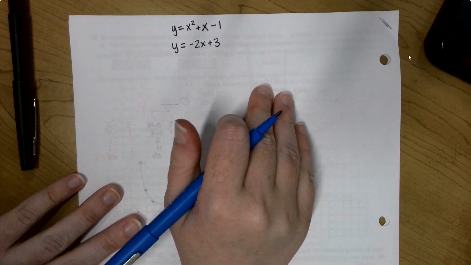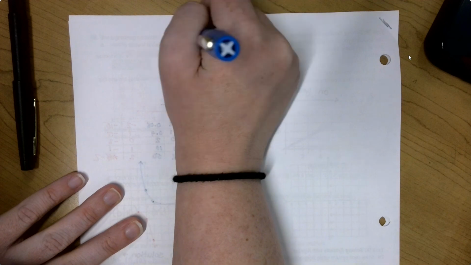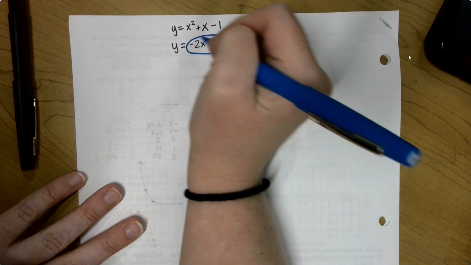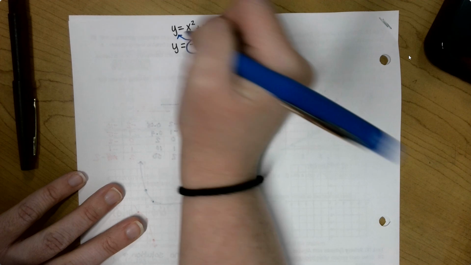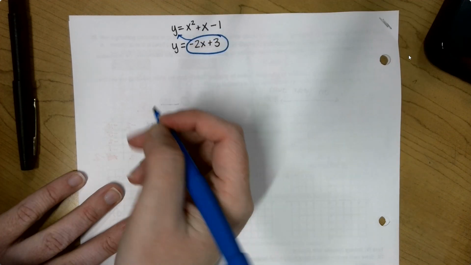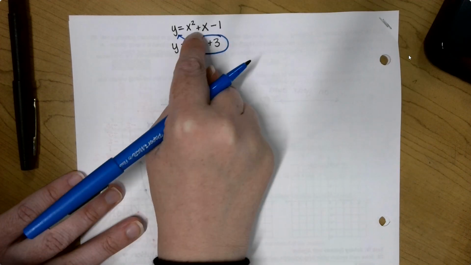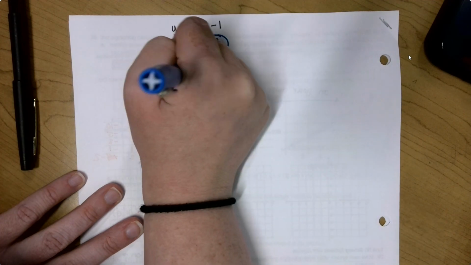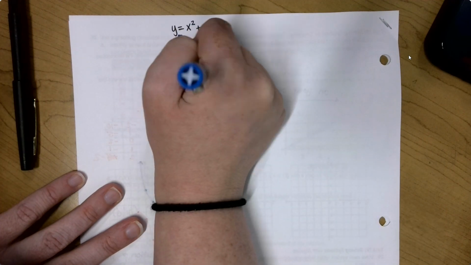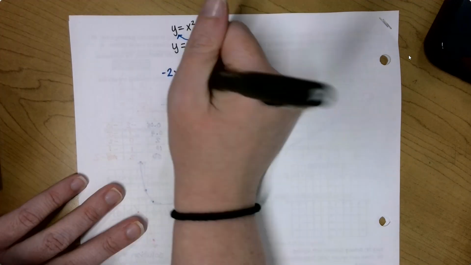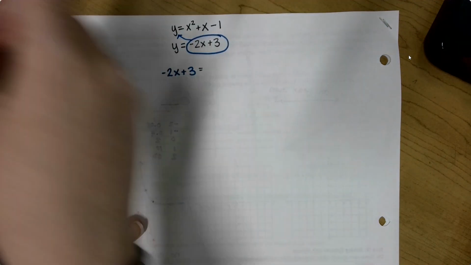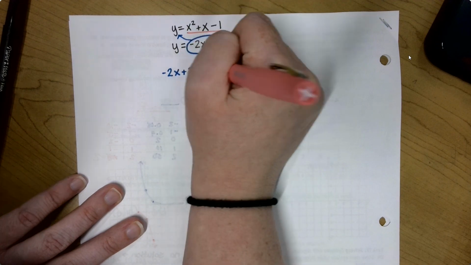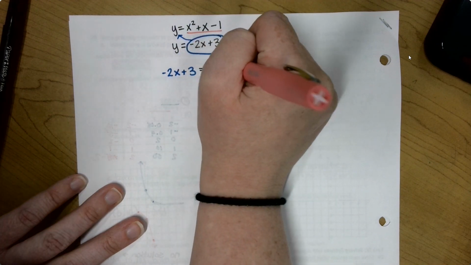So, all right, we've got two. We're going to solve by substitution. We're going to take this negative 2x plus 3, plug it in for y. Or you could take this and plug it into this y. It's the same thing. So anyway, we end up with negative 2x plus 3 equals this, x squared plus x minus 1.